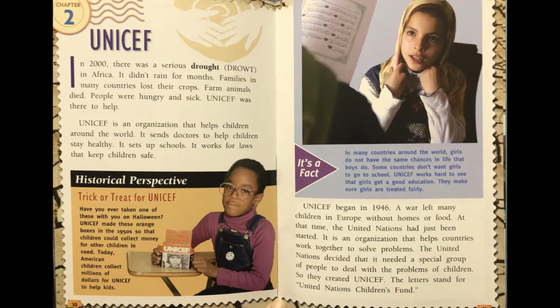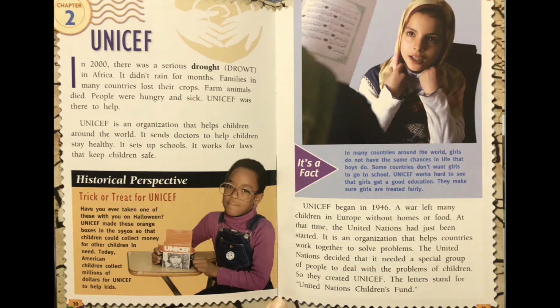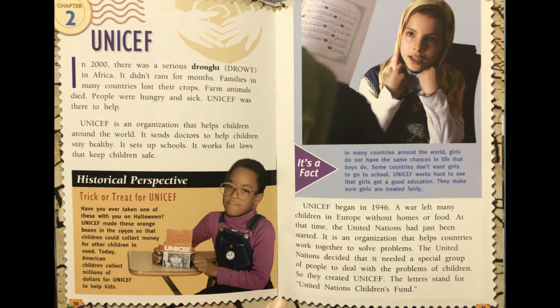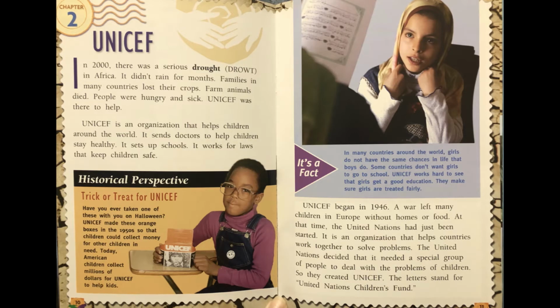If we look at our page insert, it's a fact. In many countries around the world, girls do not have the same chances in life that boys do. Some countries don't want girls to go to school. UNICEF works hard to see that girls get a good education. They make sure girls are treated fairly.